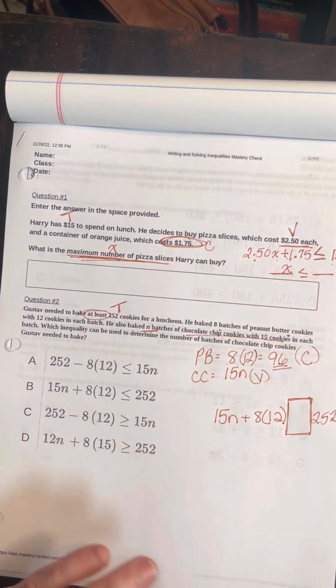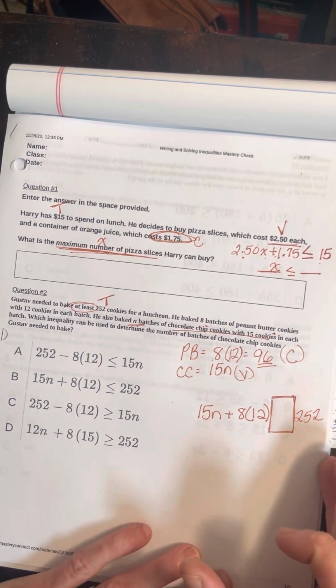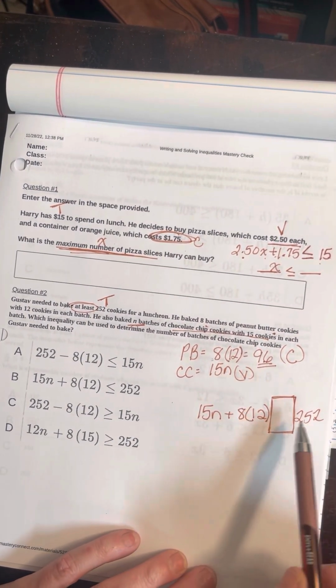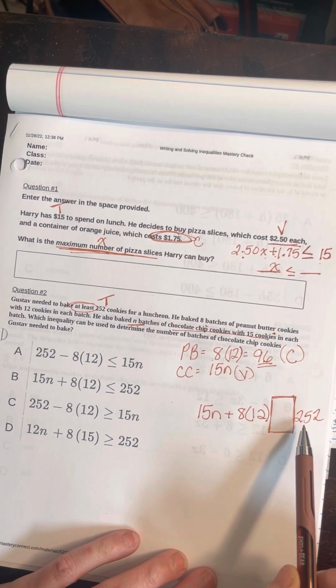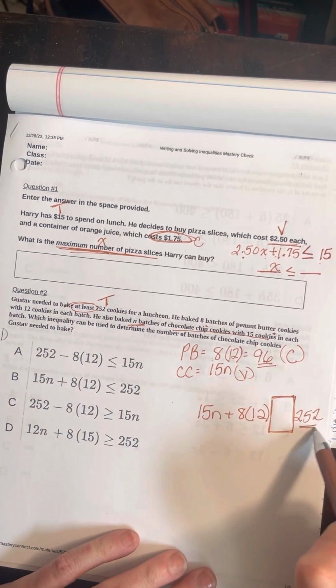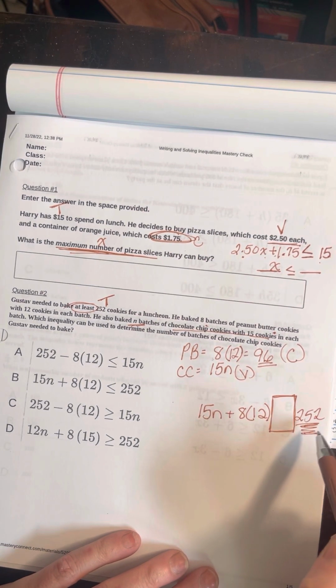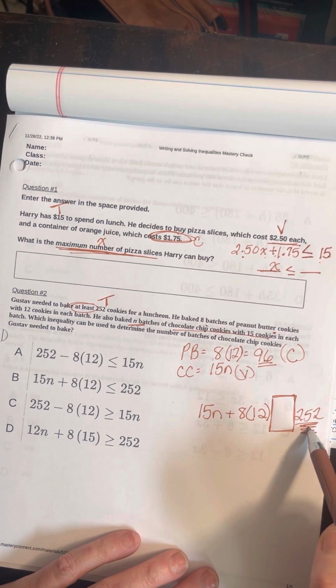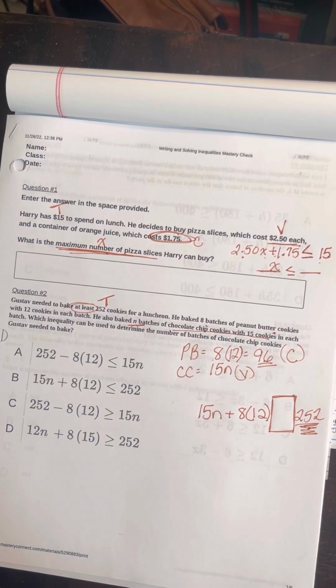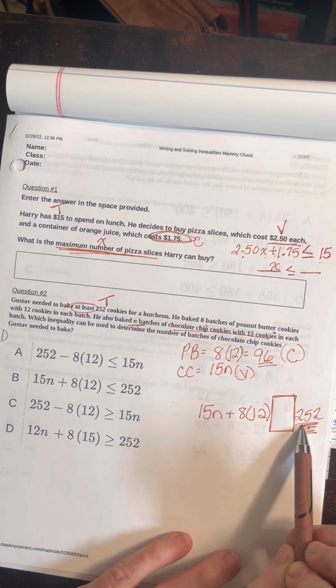Okay? And I'm just going to ask you some questions. I'm not going to tell you the answer. He has to have at least this many. He's got to have at least this many. That means that is the smallest number he can have. He's got to have 252 so that everybody gets a cookie. He can have 253, he can have 254, he can have 500, but he cannot have 250.